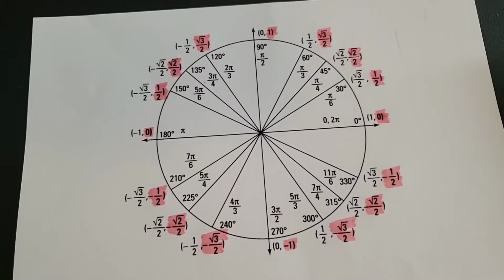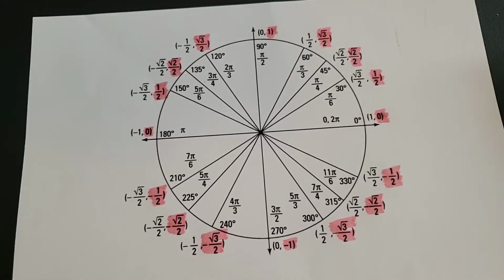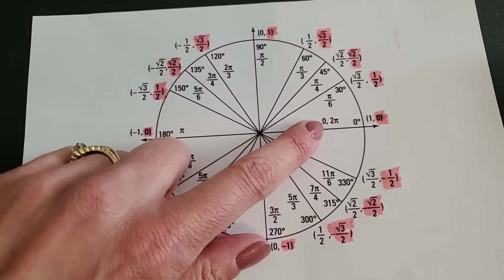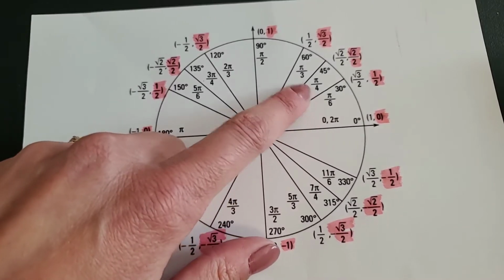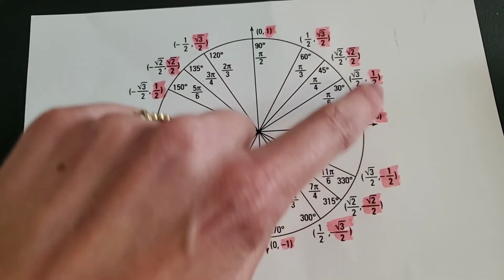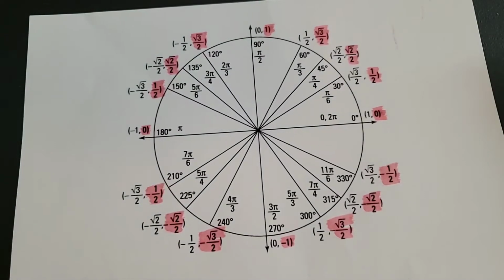So here I've gone around and highlighted each of the y coordinates. Now those are going to be the outputs for the sine function. The y coordinate will be the output, the y coordinate on my sine graph. The x coordinate is not going to come from here. It's going to come from that angle. The angle measure in radians will be the input for the sine function. The output will be the pink coordinates.